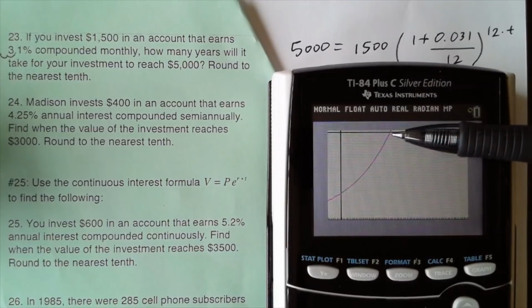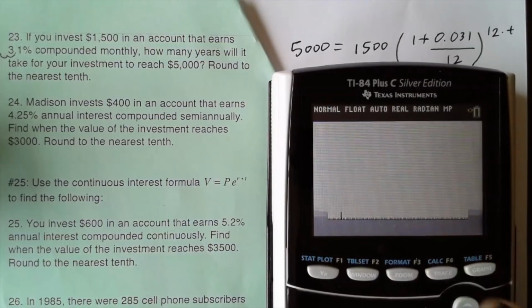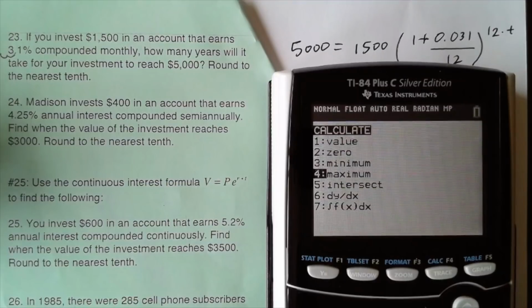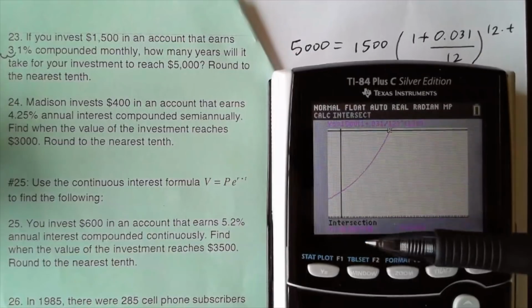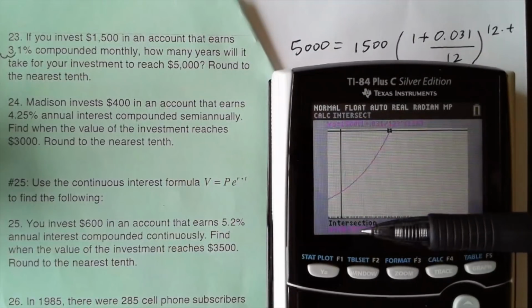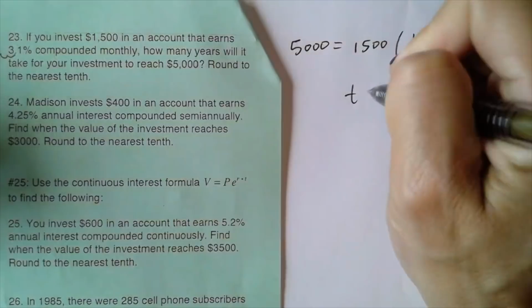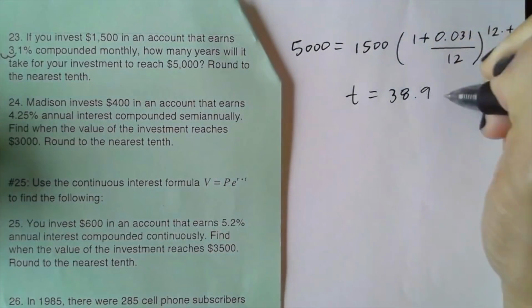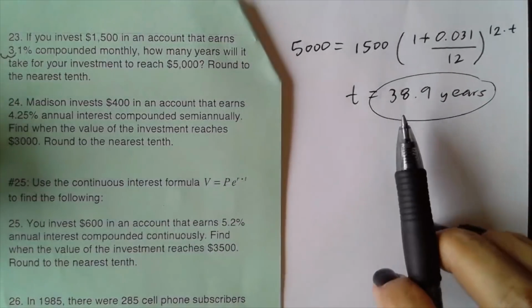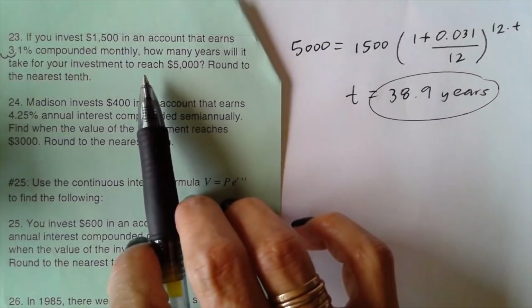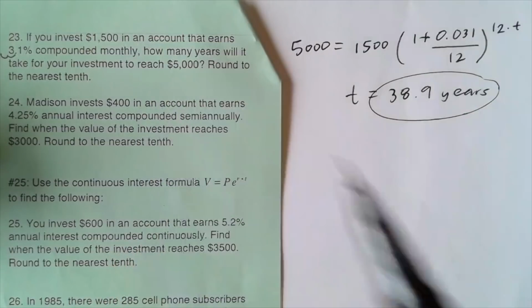So we want to find where those two graphs intersect. Second calc, and then we'll go down to intersect. And then it says first curve, then second curve, and then enter. And then right here is the intersection. And we're going to look at the x value. It says 38 point, and we'll round that 8 to a 9. So after 38.9 years, that's when the investment will reach 5,000.